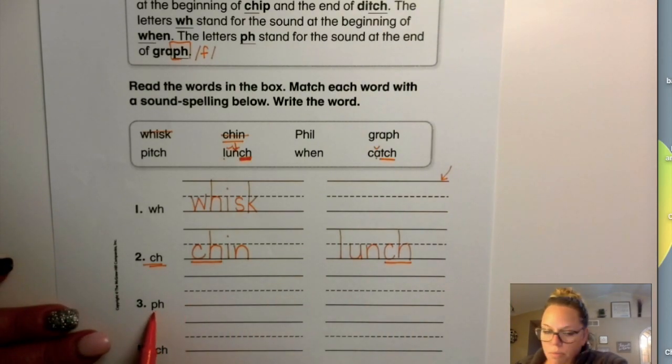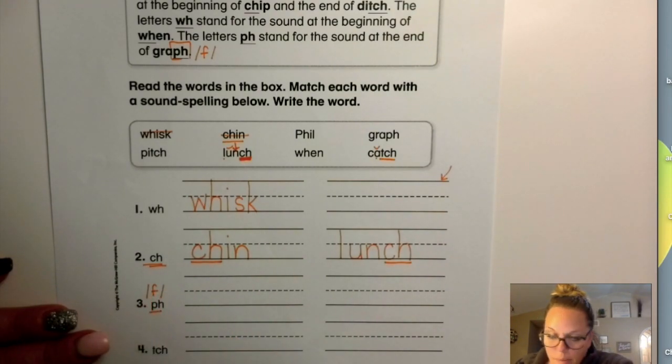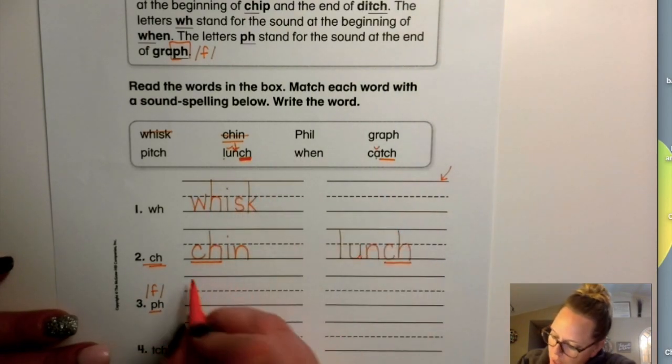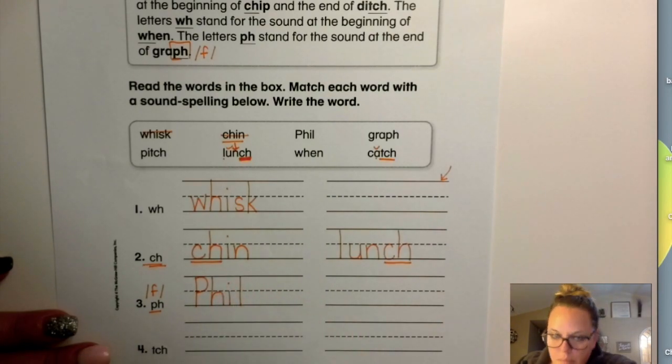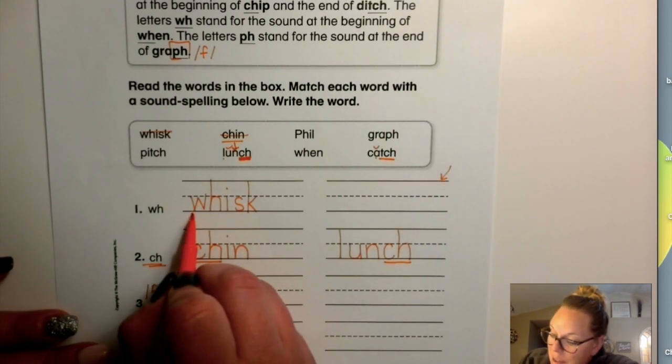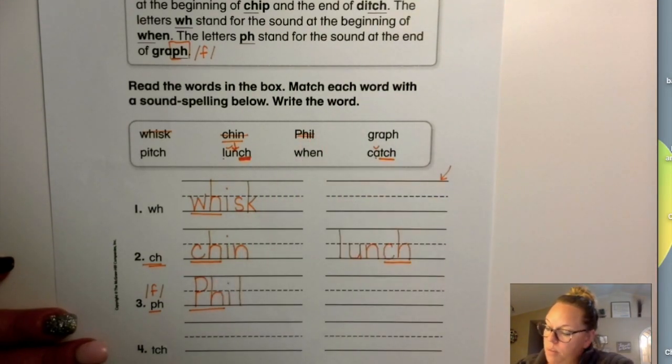Okay, number 3, PH says f. Remember that has the f sound. Fill. PHIL. That has a capital P. Why? Because it's a person's name. And there's another PH word that you will add on the line here.